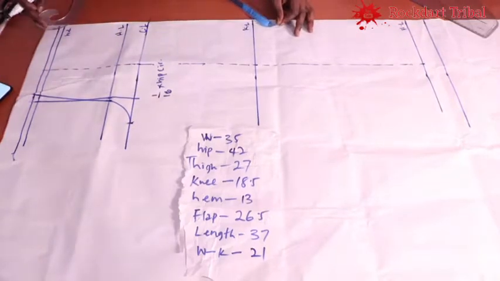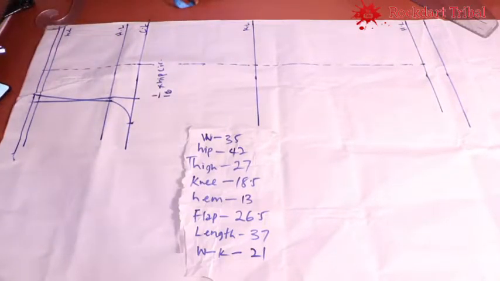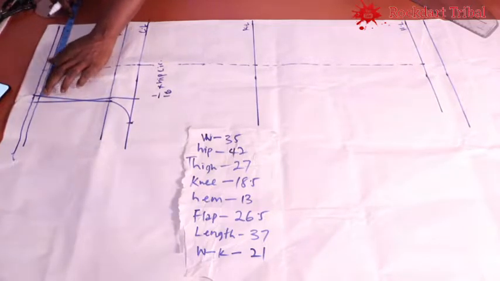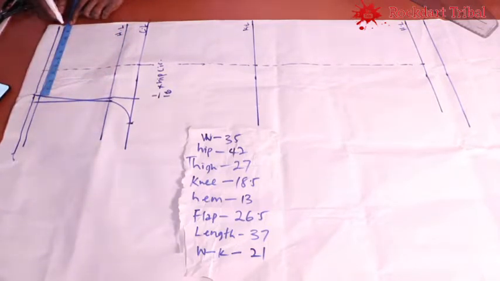After that, we'll divide our waist. We'll go to the waistline and divide our waist by 4. In this case, it's giving me 8.75. We'll add 1 inch to it, so we're having 9.75.